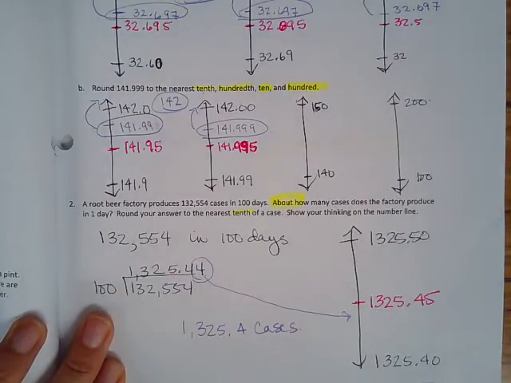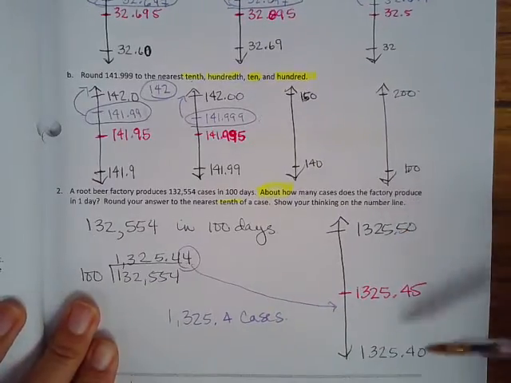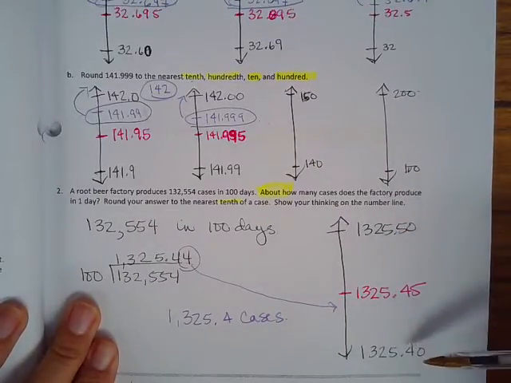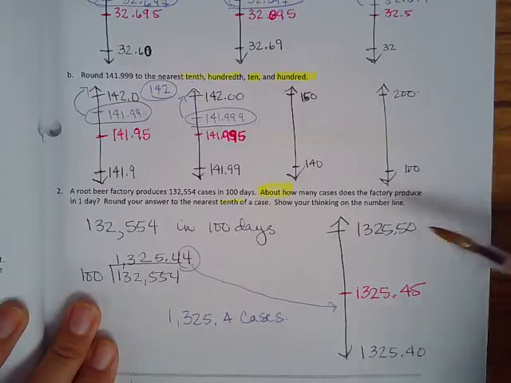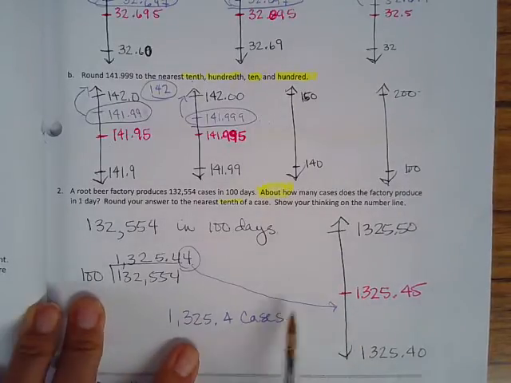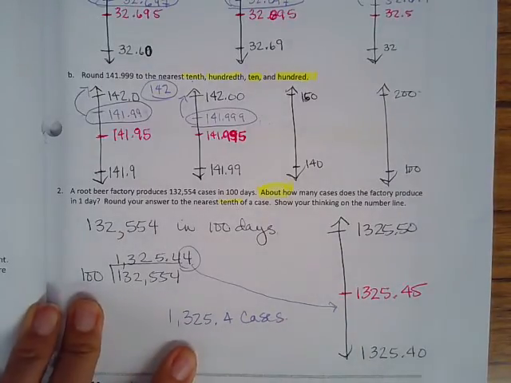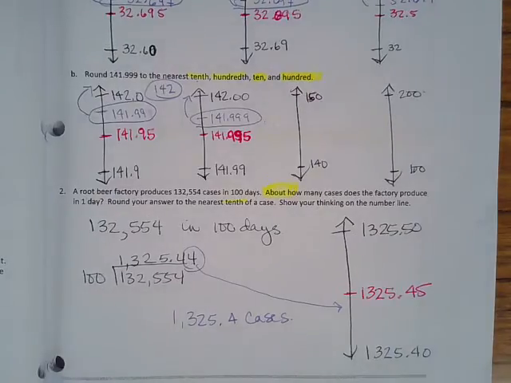Now, we're rounding to the nearest tenth. That was our big idea here. I found the tenths that it would sit between, the 40 and the 50. I found the midline. I placed my number. I know which way it's going to round, right? It's going to round down.